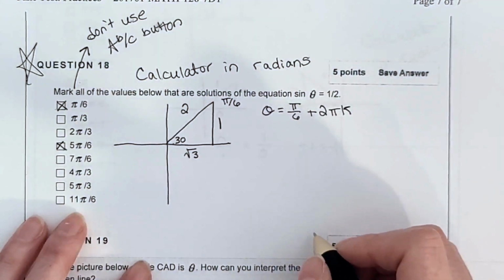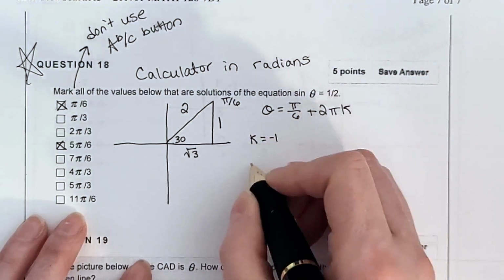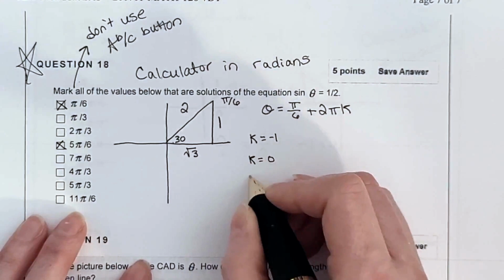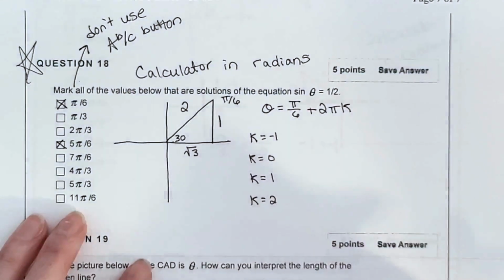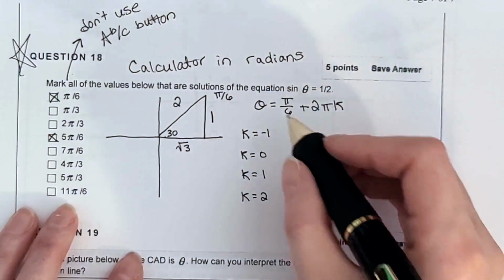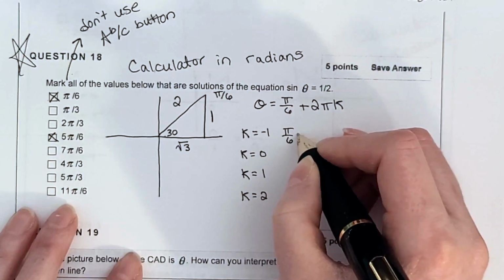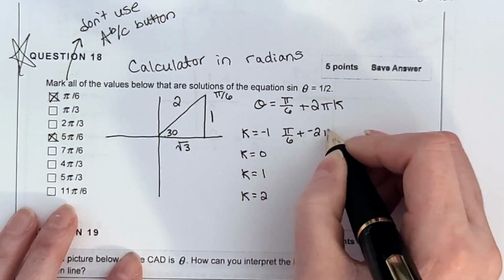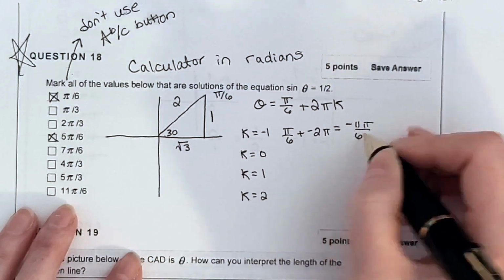All right. So then you go through and you have to pick k equals -1, k equals 0, k equals 1, and k equals 2. This is definitely the longer way of doing it. So I plug in -1 here and I got pi over 6 plus -2 pi, and that gives me -11 pi over 6.